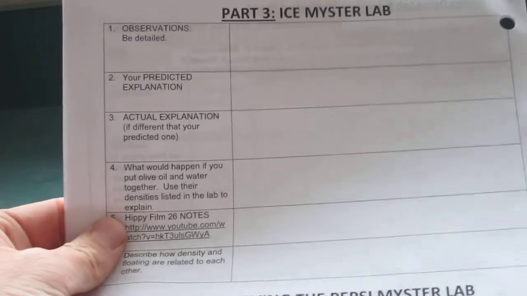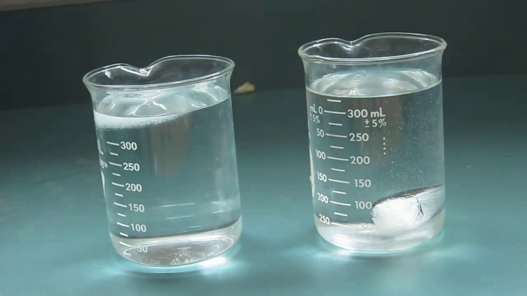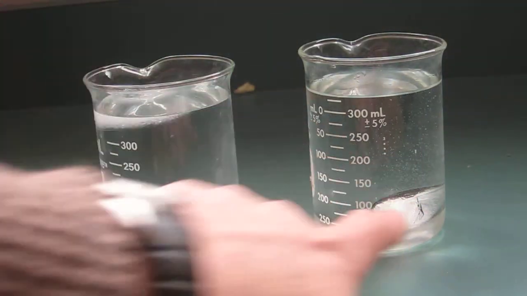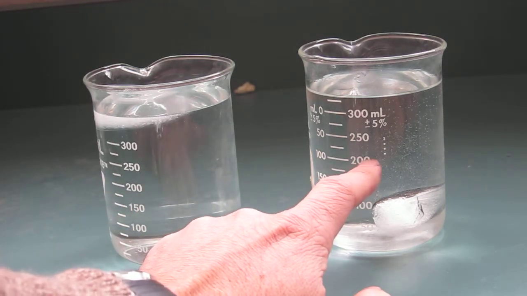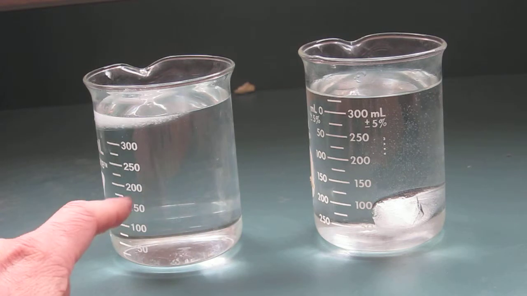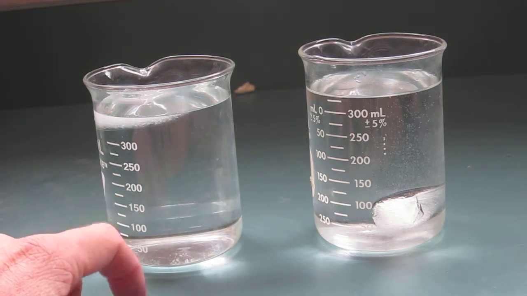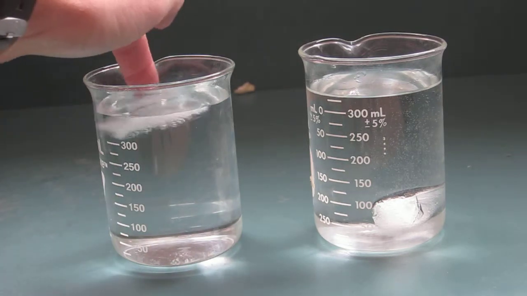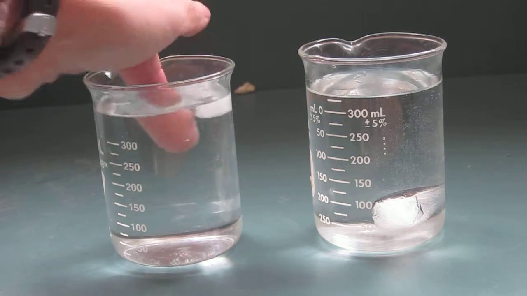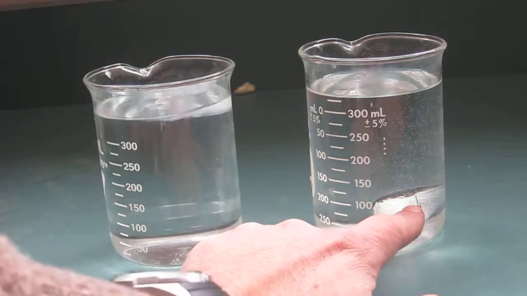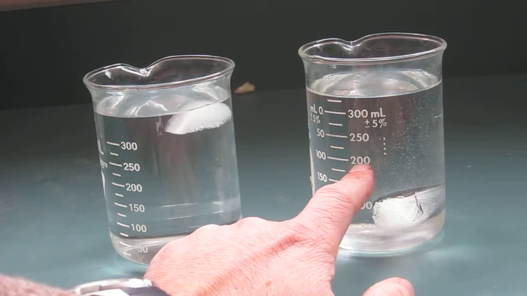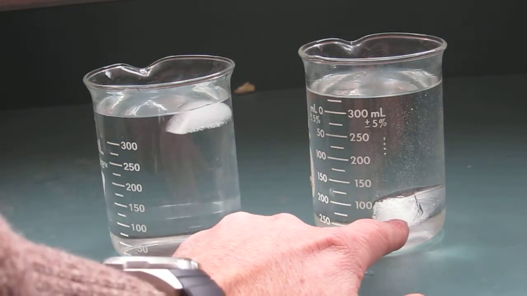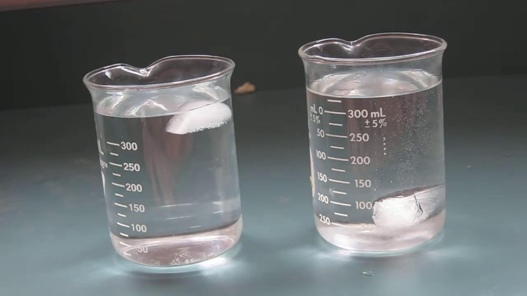Now that you're back, I'm going to explain it. I used 2 different liquids here. I used rubbing alcohol and water. Rubbing alcohol has a density of less than 1 if you look that up on your chart, and water has a density of 1. Ice has a density of about 0.9, so it floats in the water. The ice again has a density of 0.9, but the alcohol has a density of 0.8. So the more dense object sinks in the rubbing alcohol.